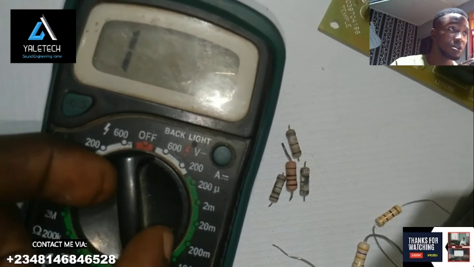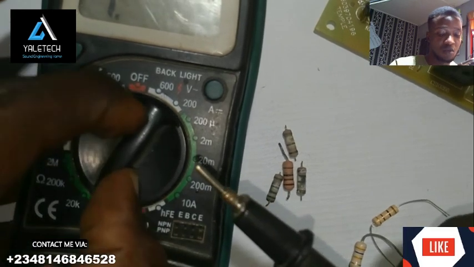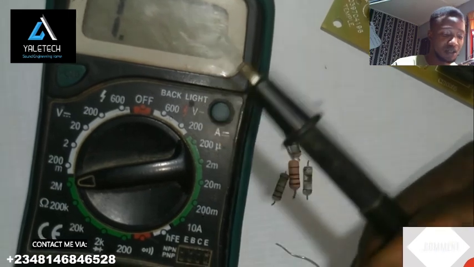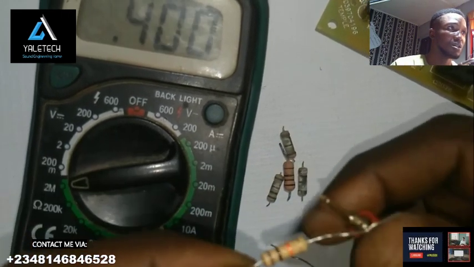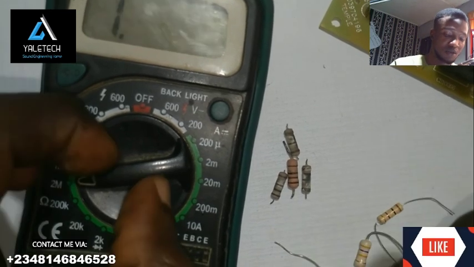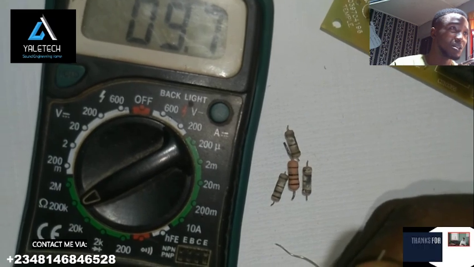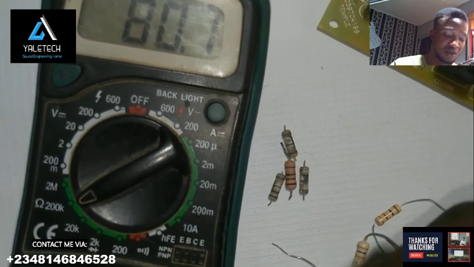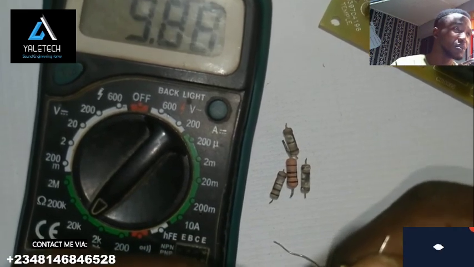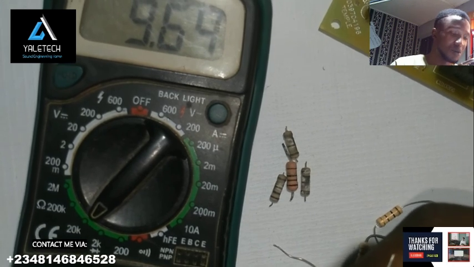So set your multimeter to the highest range and start from there. If I touch it, it reads 0.0, which means it's below that range. Let's go to 200. I'm trying to keep it very simple for you guys. You can see this is 9.7, and now 9.6. So approximately this is a 10k resistor.